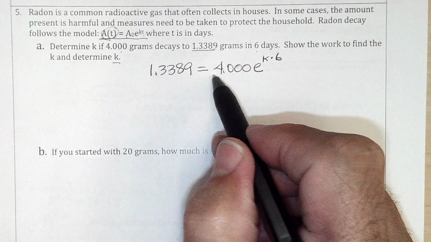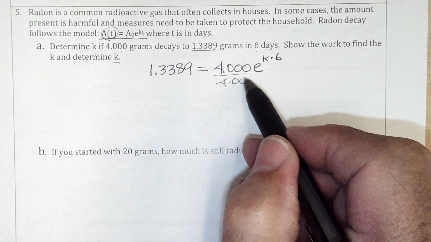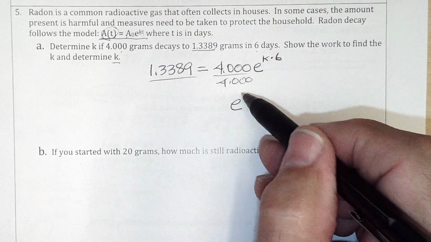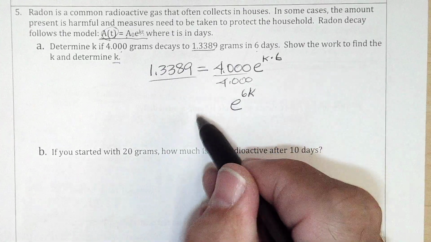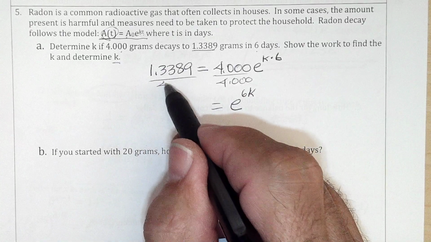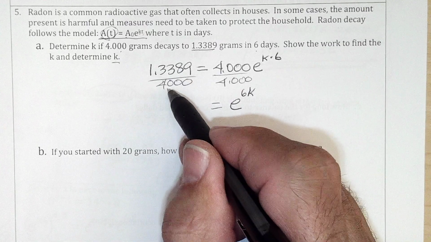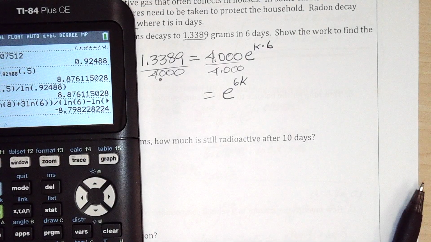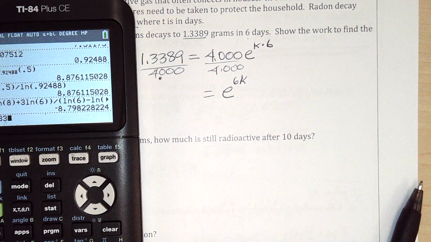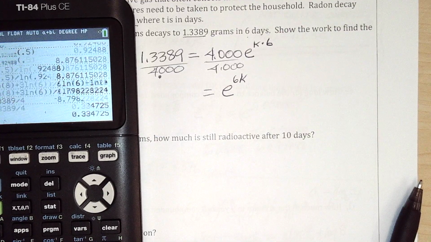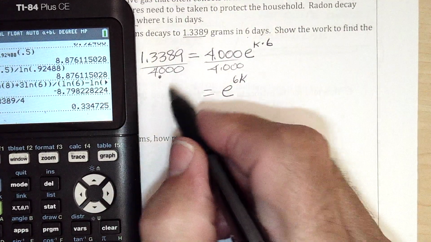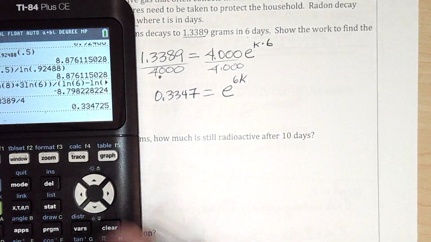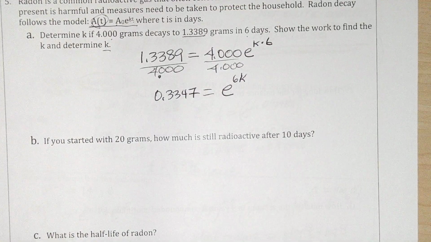So I divide by 4, so that I'm down to just a power equation, e to the 6k equals 1.3389 divided by 4, which is 0.3347.